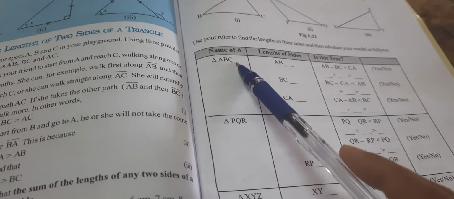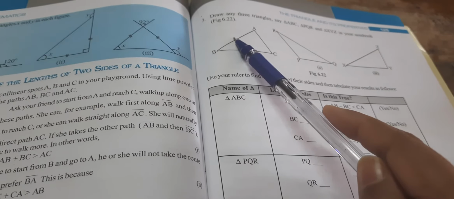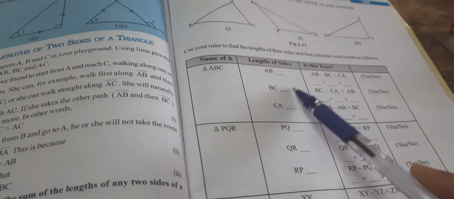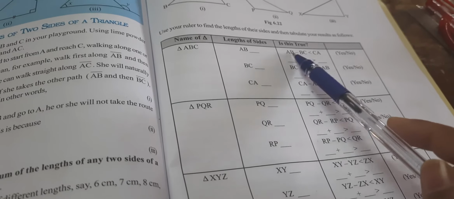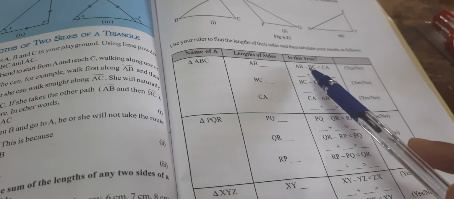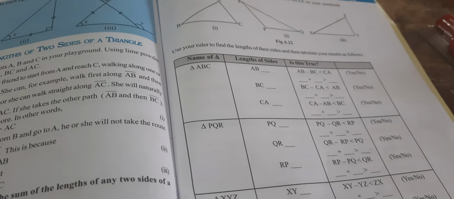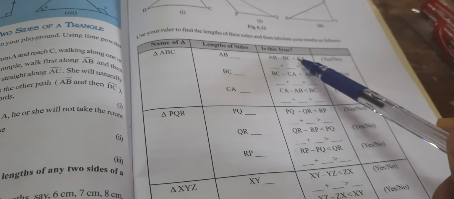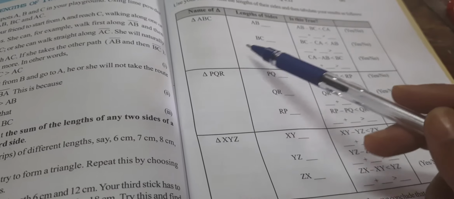Then according to triangle ABC, the lengths of the sides, A to B how many centimeters you are reading on the scale, with the help of the scale you write here. BC how much, CA how much. So as I have shown you in the example, first you find the difference between these two. AB minus BC is less than CA. We have already done this in the example problem. So whether it is satisfied or not, if it is correct, you say yes. If it is not correct, no. So you can find out.